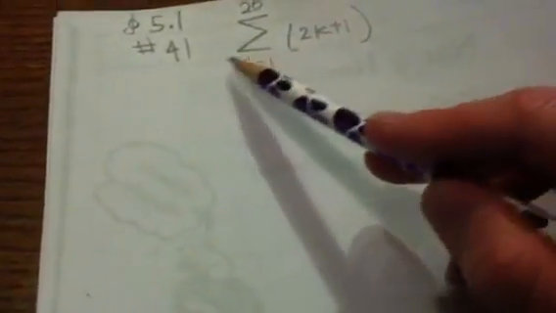All right, so here's the next question asked for via email. We are to use linearity formulas and the power sum formulas to rewrite and then evaluate this sum. So linearity says that a sum of a sum can be broken up into two sums.